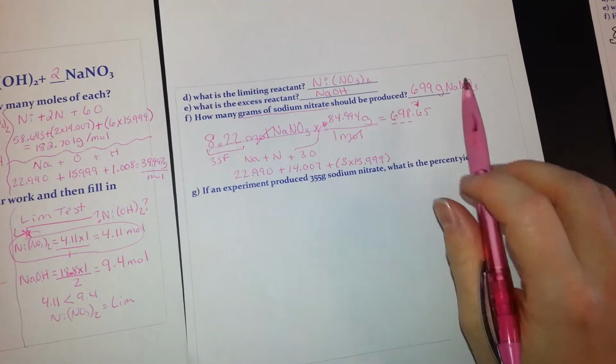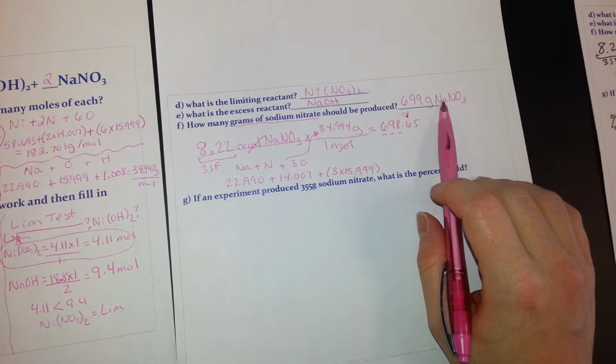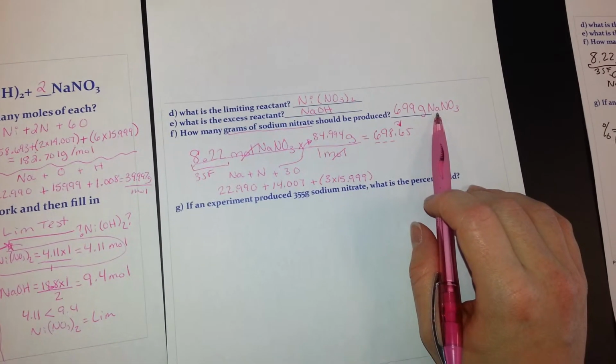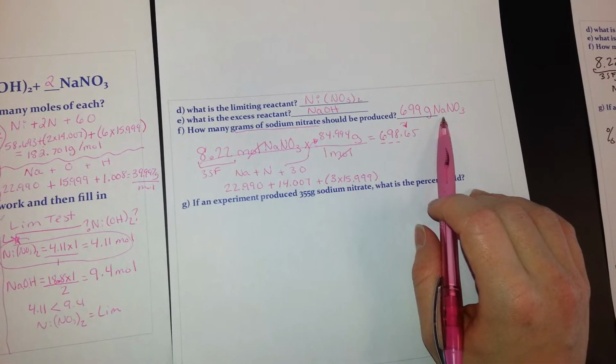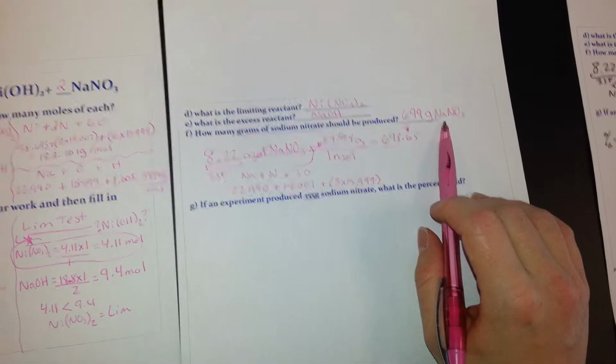Now remember, for vocabulary, since this is the amount of product, this is our theoretical yield, the maximum amount of sodium nitrate this particular reaction can produce.